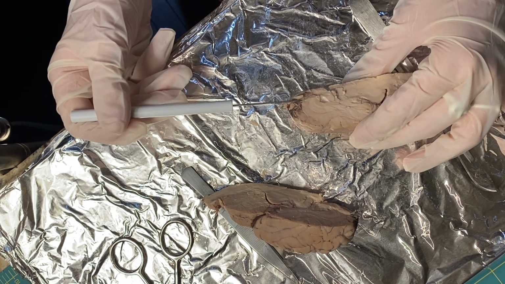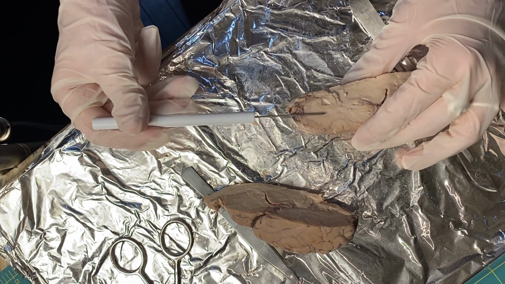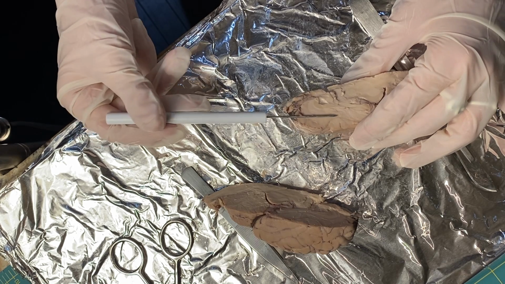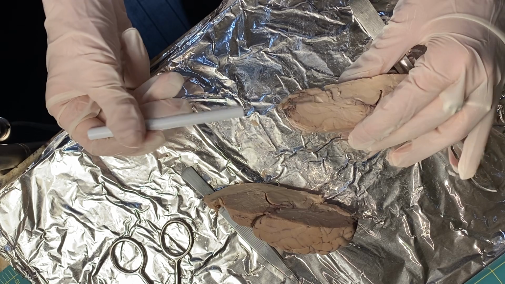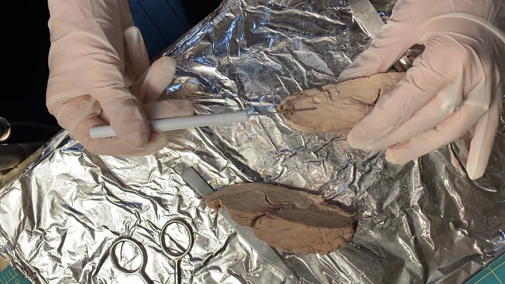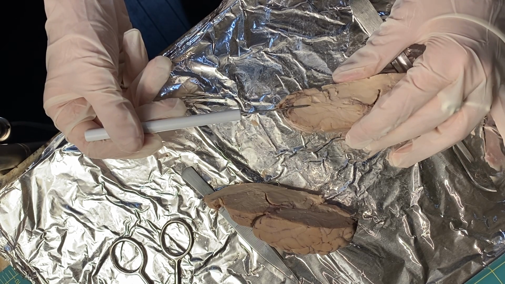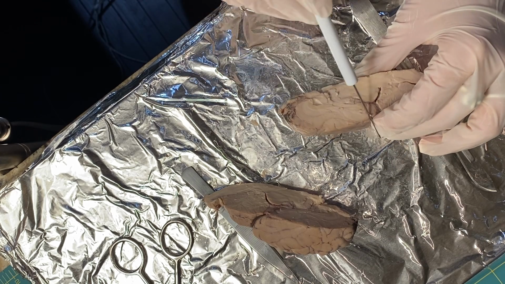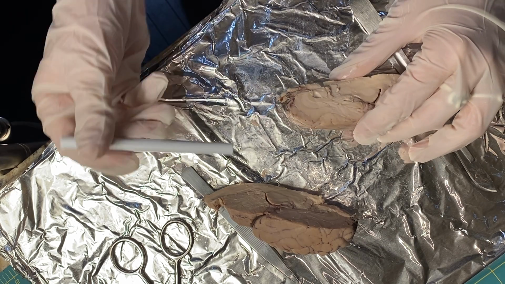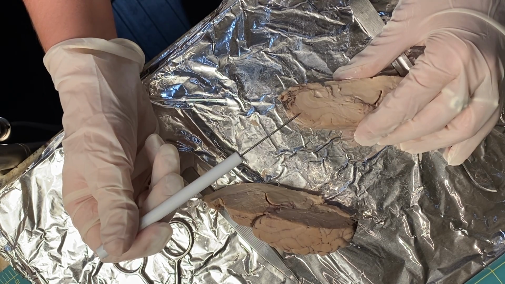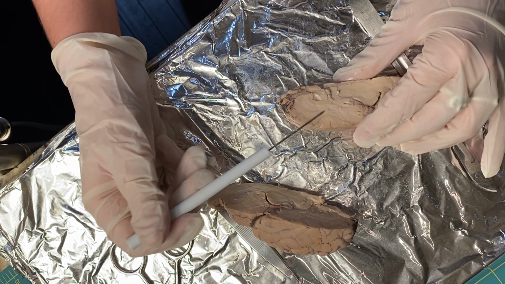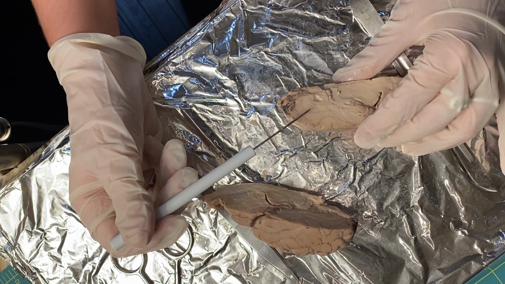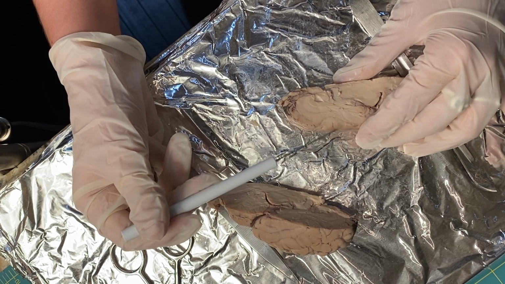starting over here, we have the hippocampus. So the hippocampus is responsible for converting short-term memory to long-term memory. We've got the cerebrum right here. So for the corpus callosum, it's right here. It connects the right and left brain hemispheres.